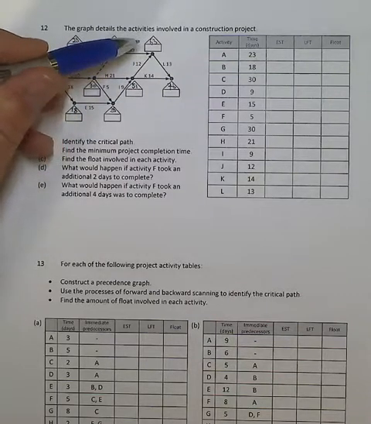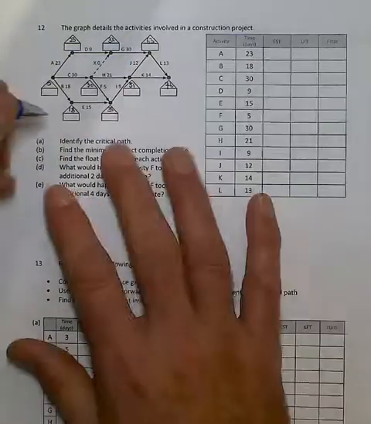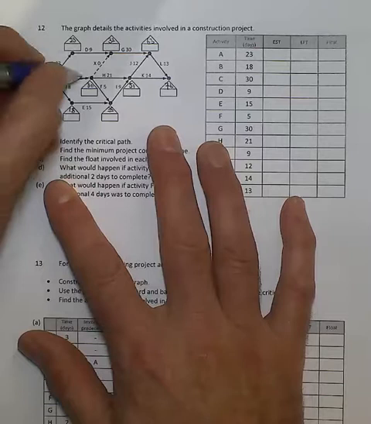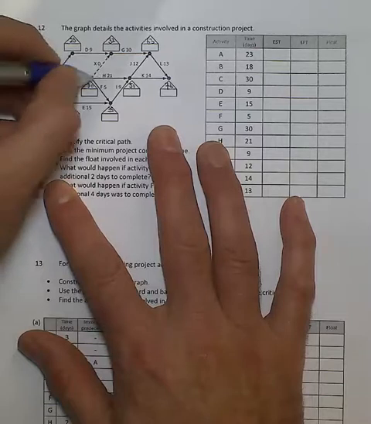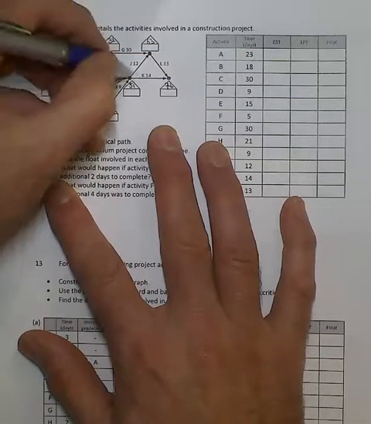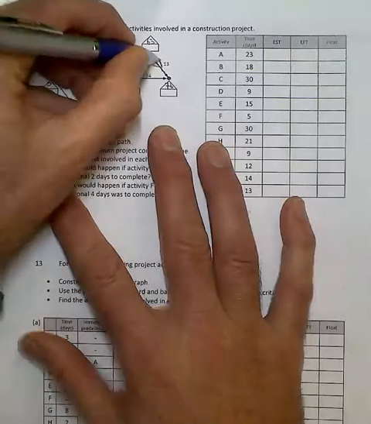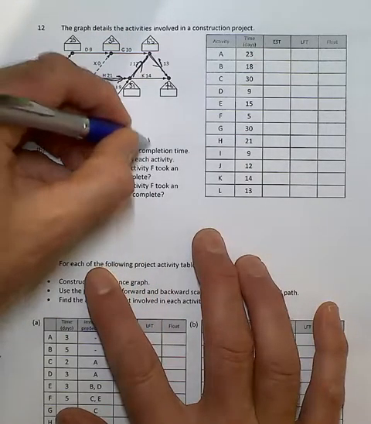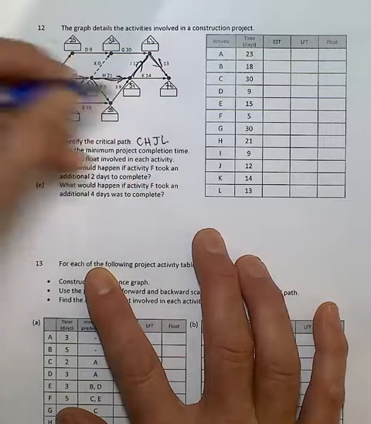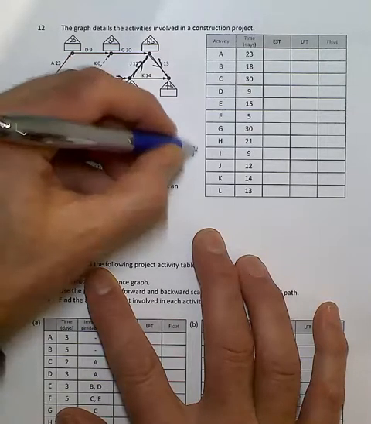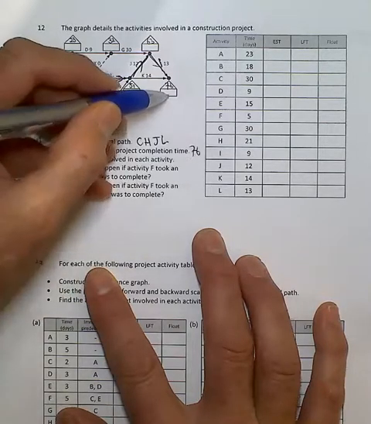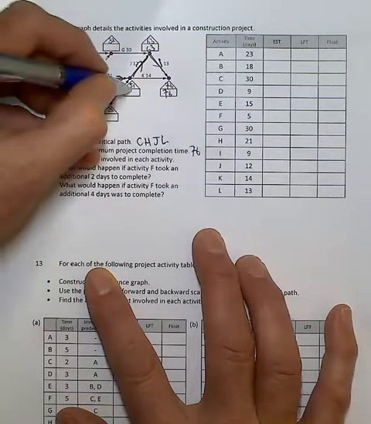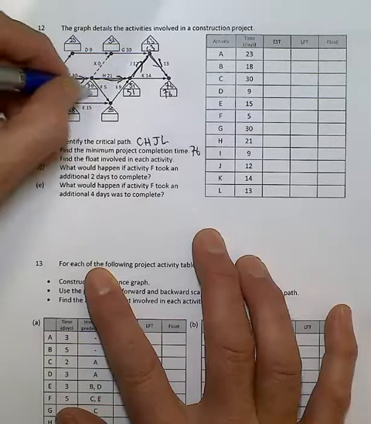And then finally, 76. So we end up with a critical path going through the following: H, J, and L. So write that down as your summary: C, H, J, and L, and a total of 76 days. Now, by default, when we go backward scanning, 76, 63, 51, 30, and 0.